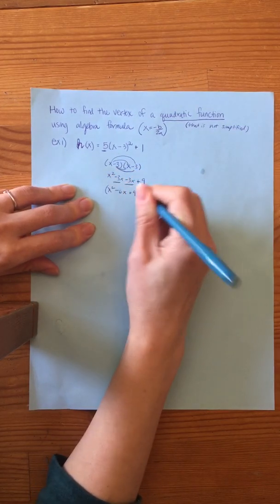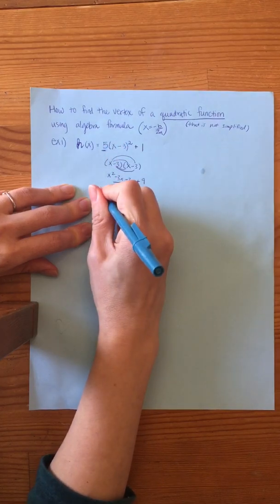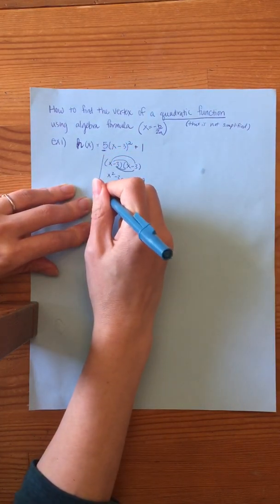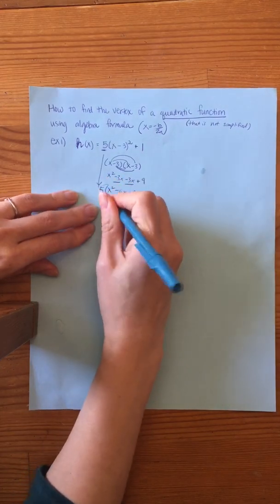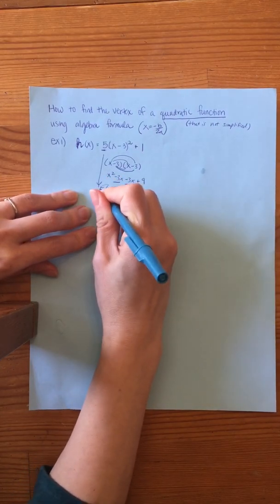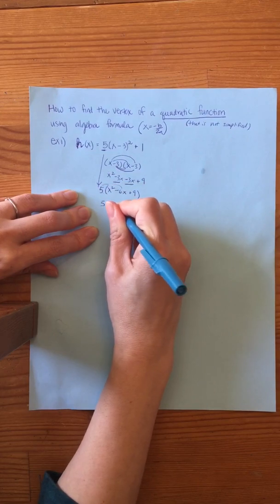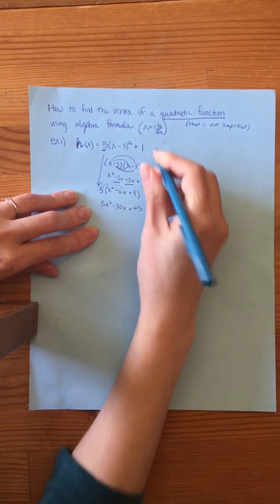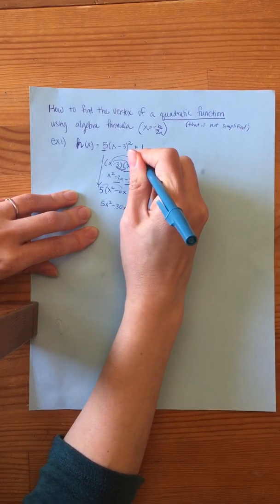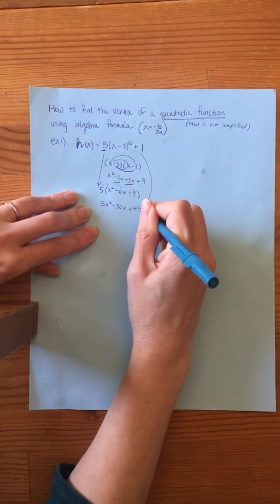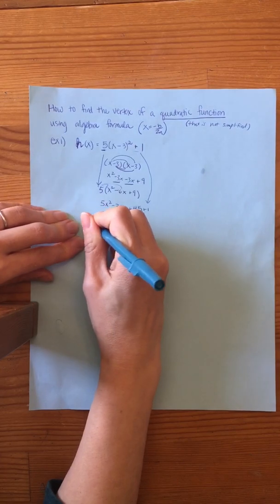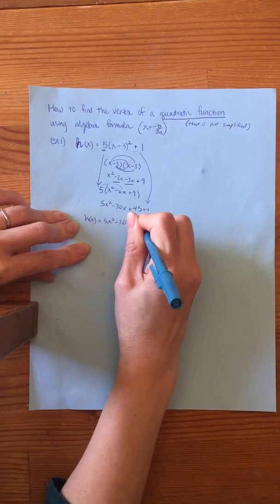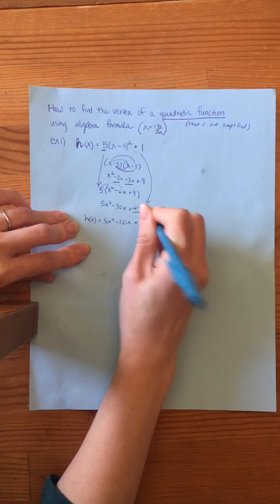So that was still in parentheses because there was a 5 in front, which I haven't forgotten, so I'm bringing that down. I have to distribute this to every term in here. So 5 times x squared is 5x squared. 5 times negative 6 is negative 30x, and 5 times positive 9 is positive 45. And then I can't forget to add the plus 1 at the end. So now h of x is equal to 5x squared minus 30x plus 46, because I've added 45 and 1.